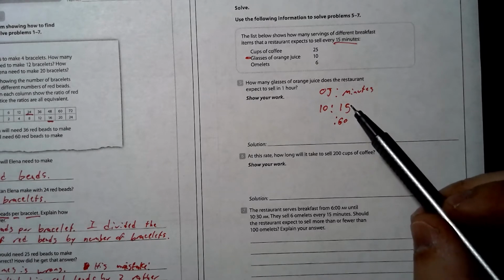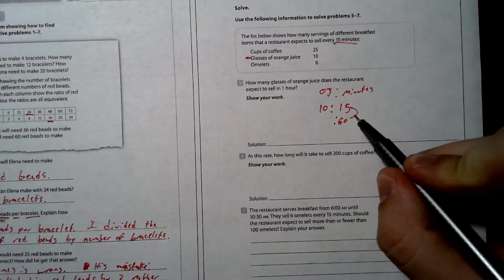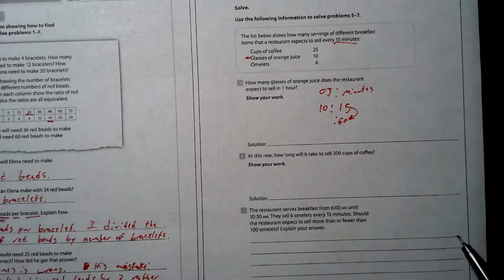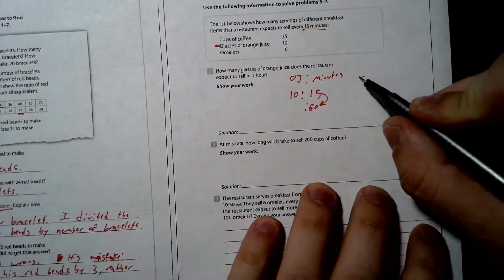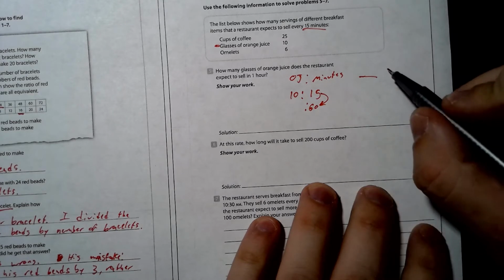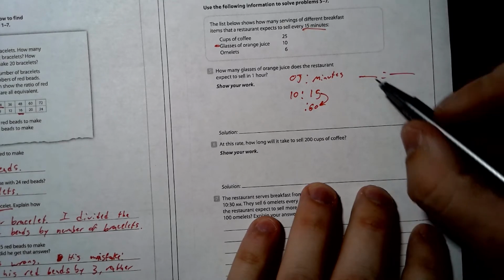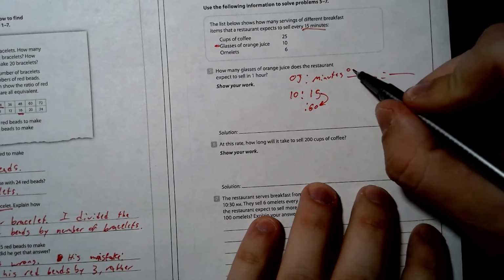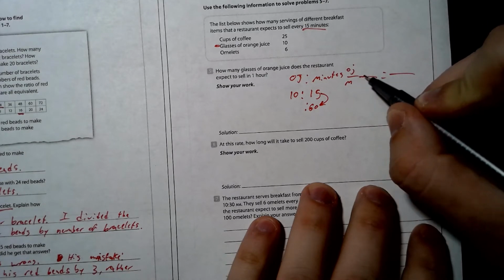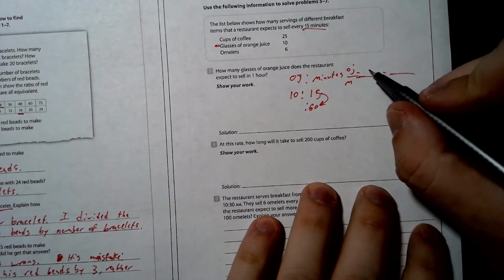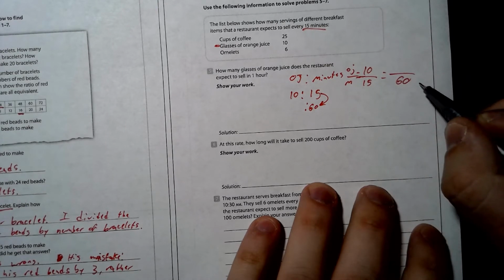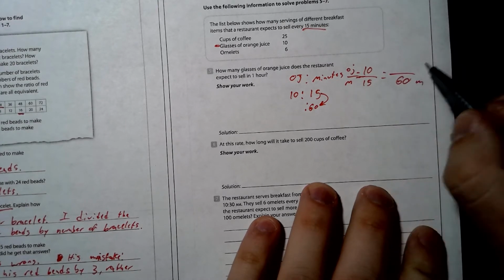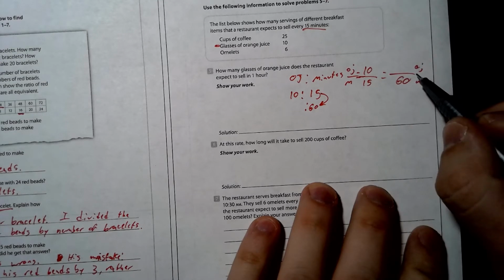So, we've got 15 minutes goes into 60. The question is, what did we multiply 15 by in order to get 60? Because that's clearly multiplication that's happening. Or you could do this another way. You could set it up the way I showed you in the earlier part of the video, finding equivalent expressions. We've got my OJ and my minutes. So we have 10 glasses of OJ every 15 minutes, and we need to figure out every 60 minutes. Minutes are on the bottom, OJ is on the top.